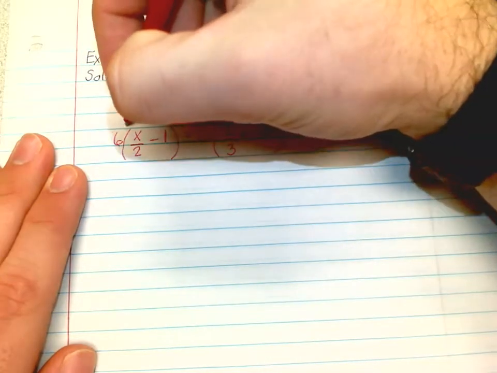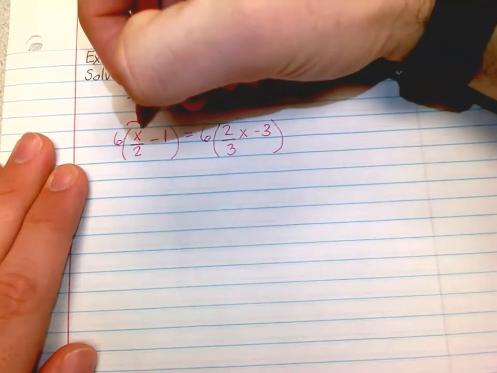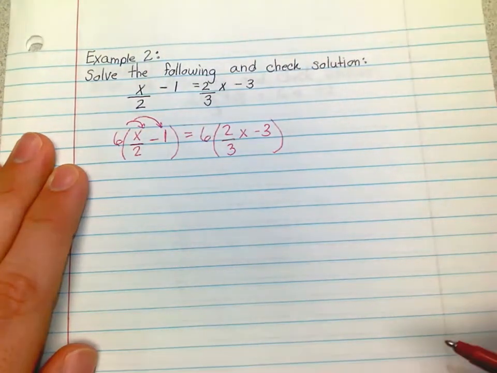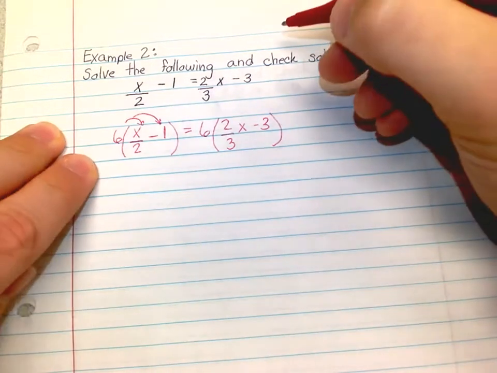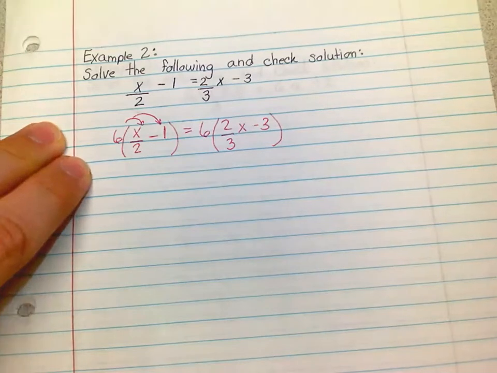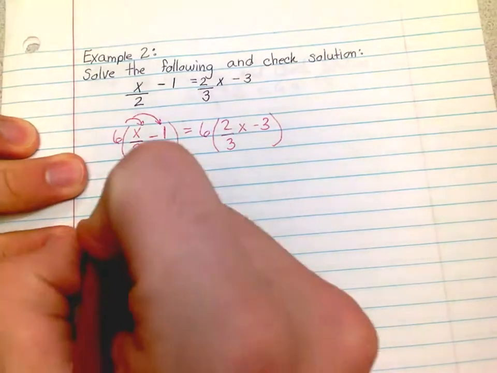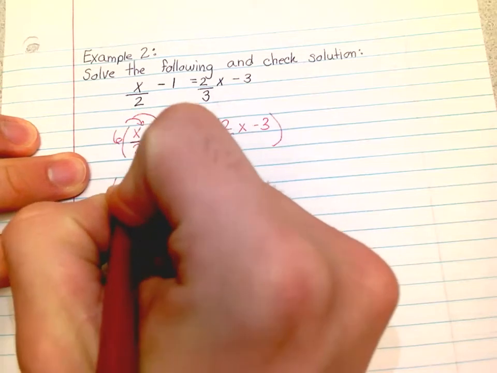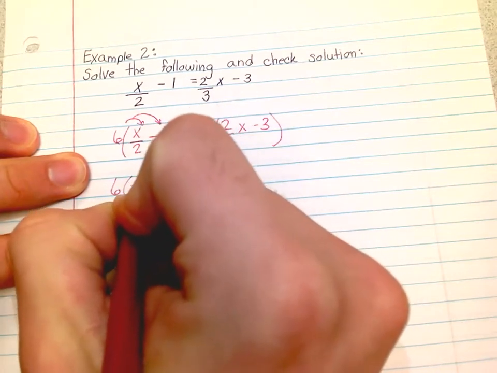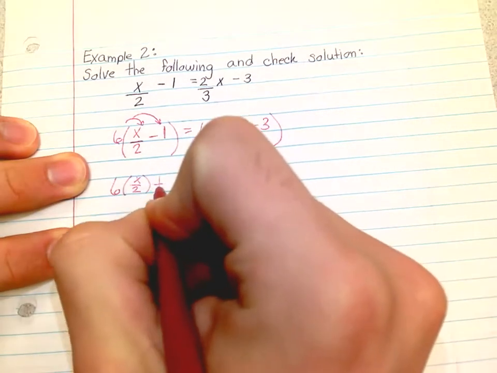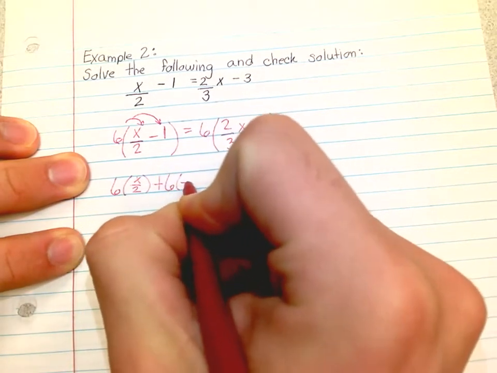Let's take this 6 and let's multiply it across everything that's in the parentheses. And we're just going to do this left side first so we don't get too confused on what we're doing. So this is going to simplify to 6 times x over 2. Okay, positive 6 times a negative 1.